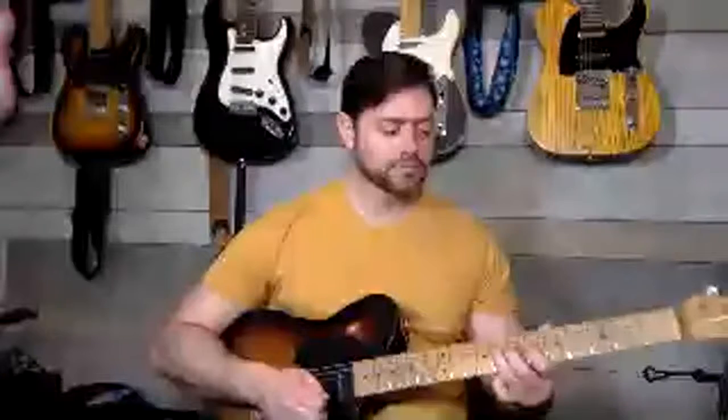So I incorporated then a proper full step bend there. So that's a cool little lick to do. Let's hear it in context.